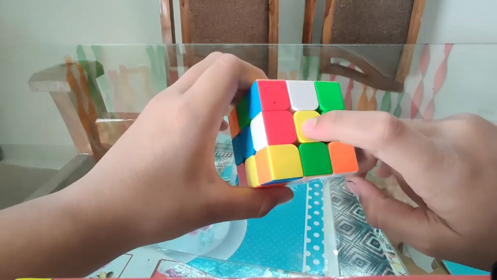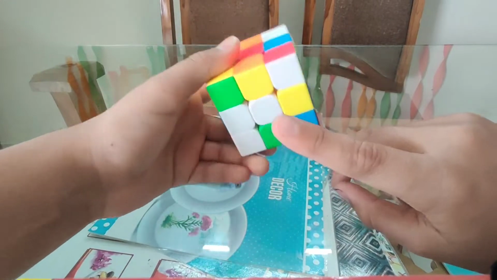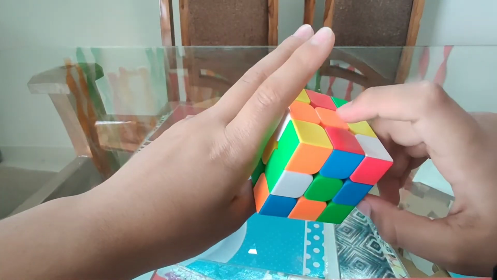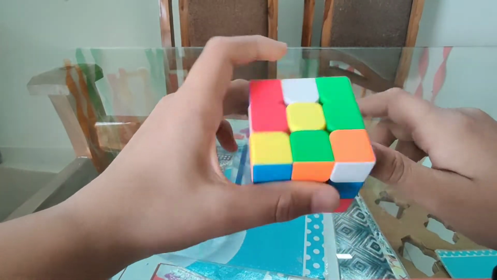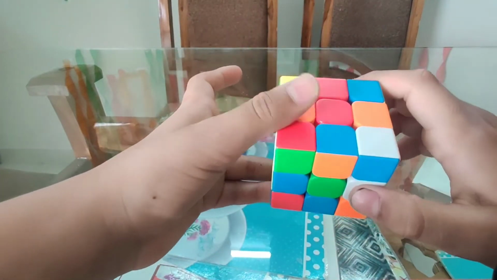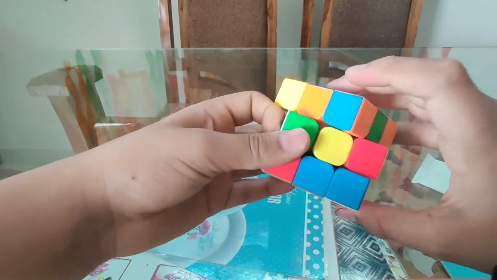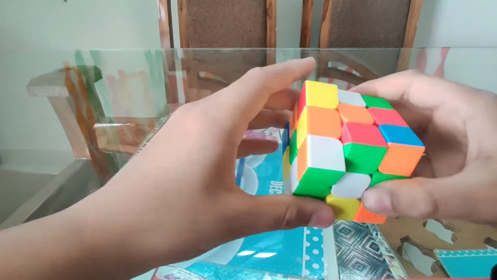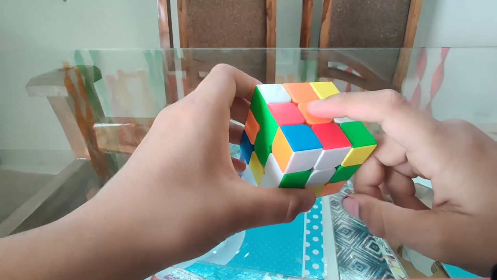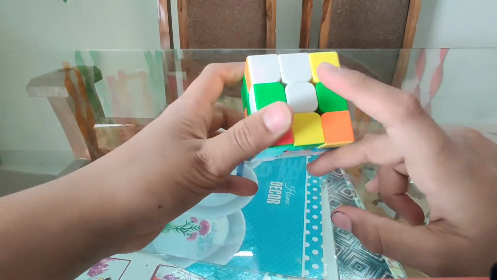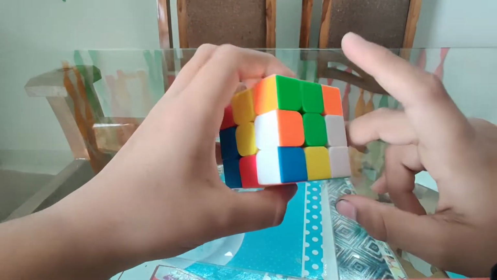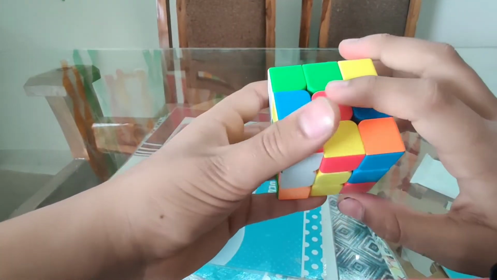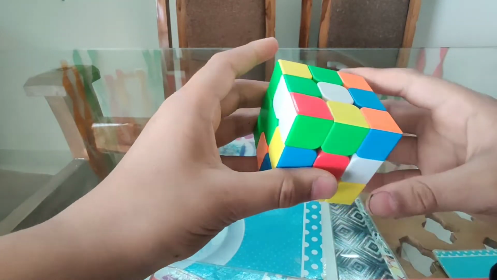So the yellow middle will always be opposite to the white middle, and the red center will always be opposite to the orange center, and the green center will always be opposite to the blue center. It doesn't matter how much you twist or turn it, orange will always be opposite to red, white will always be opposite to yellow, and green will always be opposite to blue. The middles will never change, it's opposite.